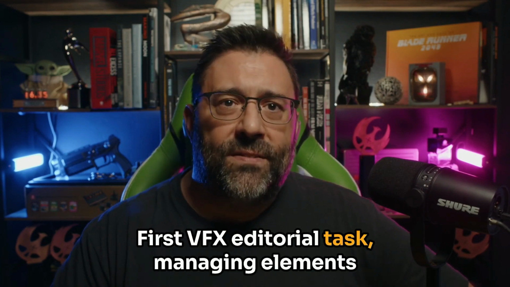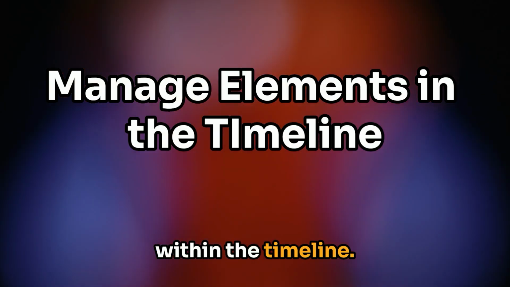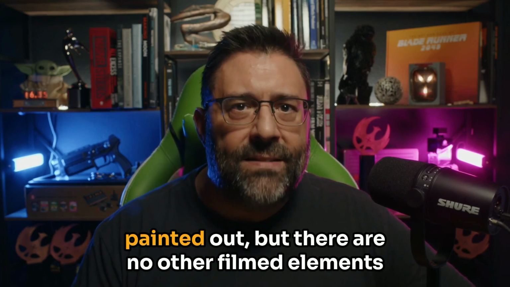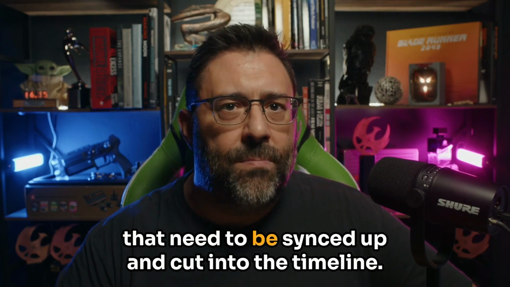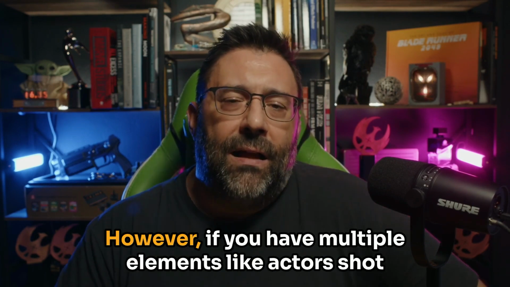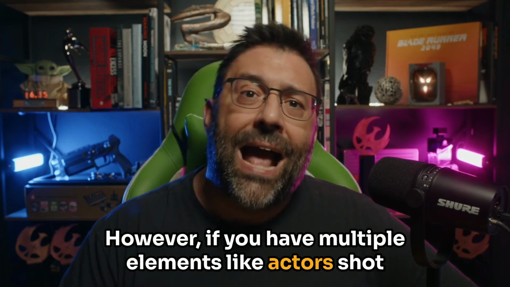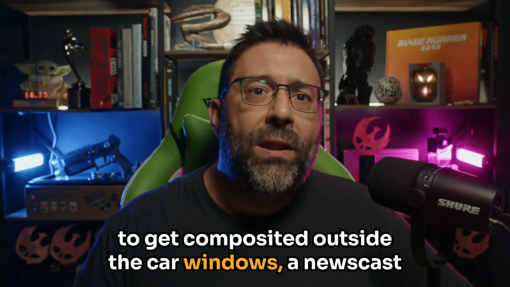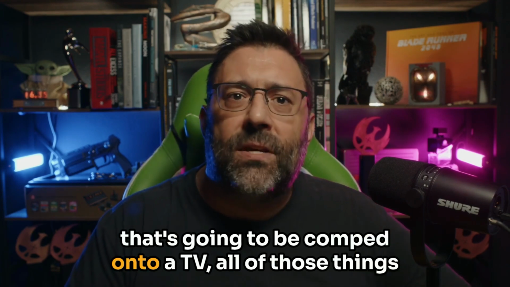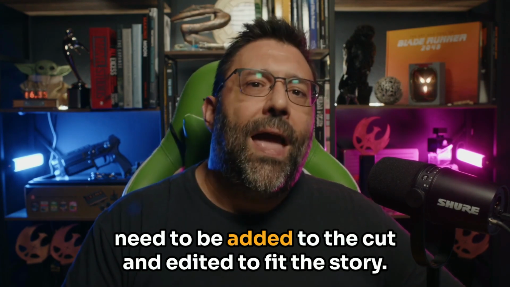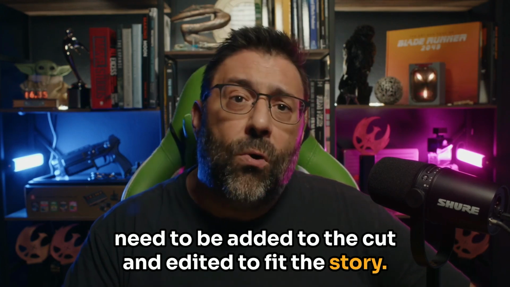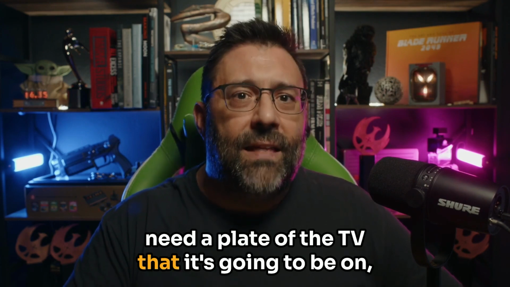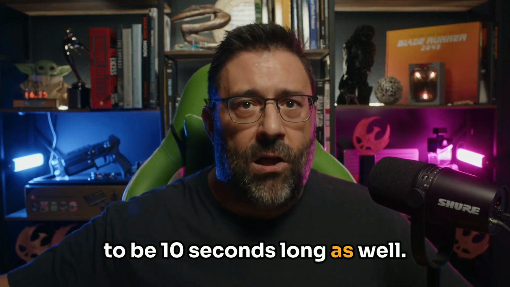First VFX editorial task, managing elements within the timeline. For some VFX shots, there's just a background plate, and something will get added or something will get painted out, but there are no other filmed elements that need to be synced up and cut into the timeline. However, if you have multiple elements, like actors shot separately on a green screen, a driving plate that needs to get composited outside the car windows, a newscast that's going to be comped onto a TV, all of those things need to be added to the cut and edited to fit the story. If the newscast soundbite is 10 seconds long, we need a plate of the TV that it's going to be on to be 10 seconds long as well.